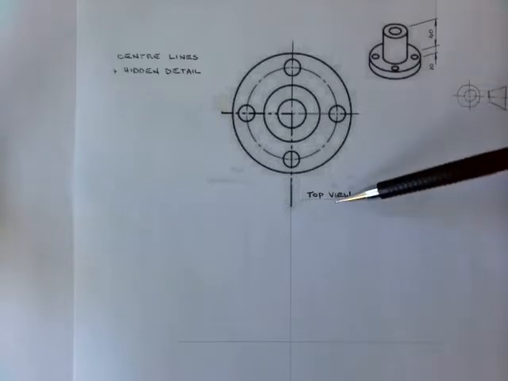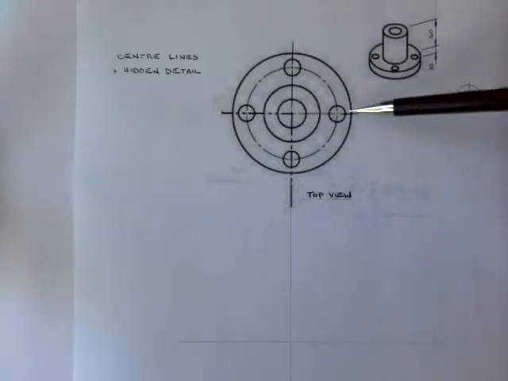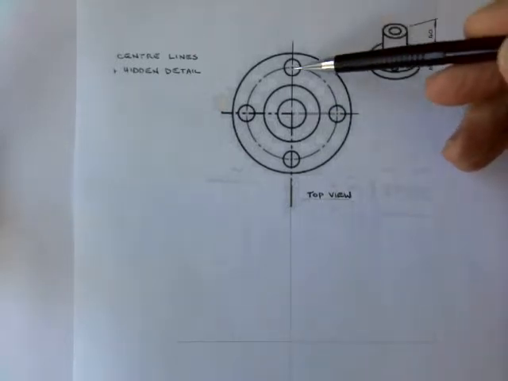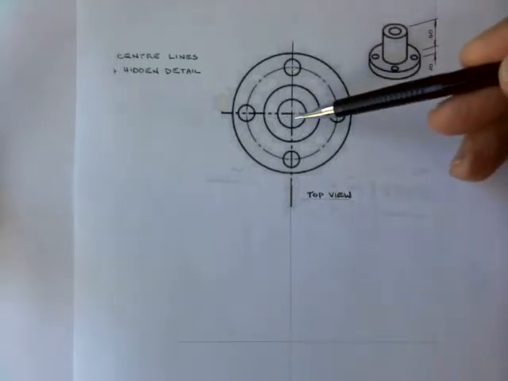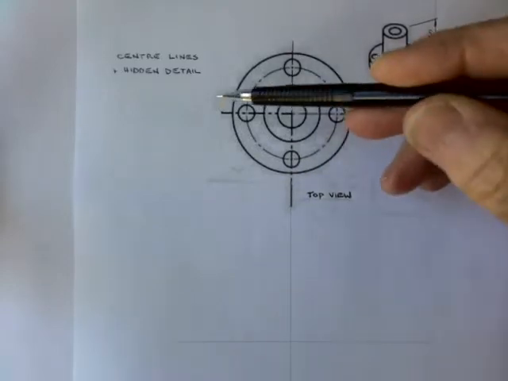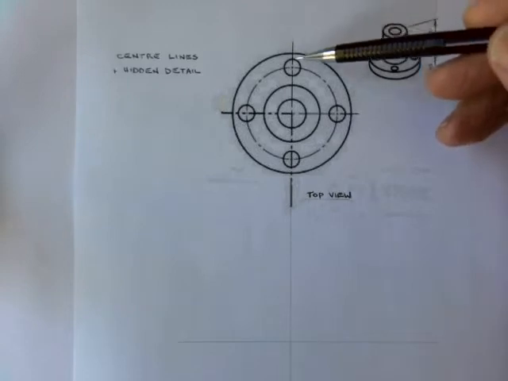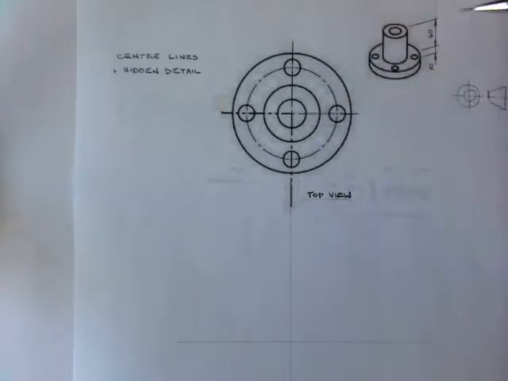I've already labeled my top view. This has already got center lines running through it. Now, the center line is long, short, long, short, long, short. The same on this side, so that this is the center of my object. The lines running through it are long, short, long, short.